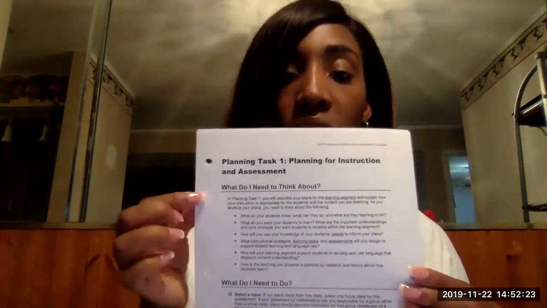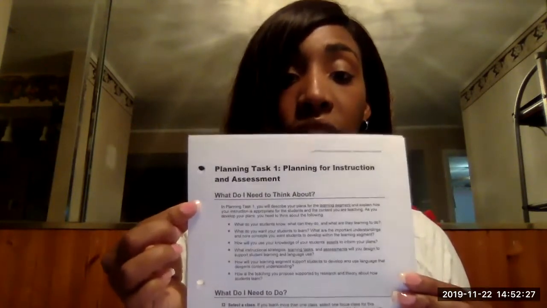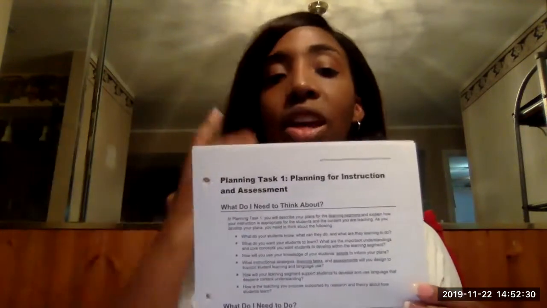Then you're going to reach into the handbook stack and remove pages 8 through 13. Pages 8 through 13 are all addressing what you need to know to truly understand and execute the planning for instruction commentary.